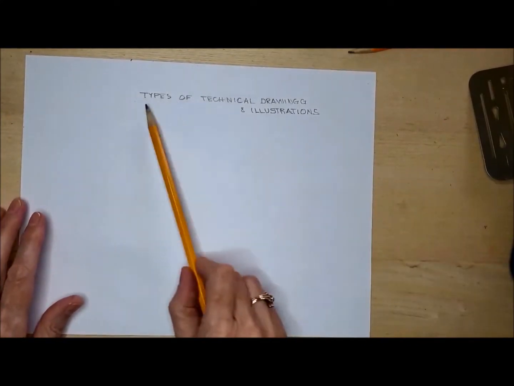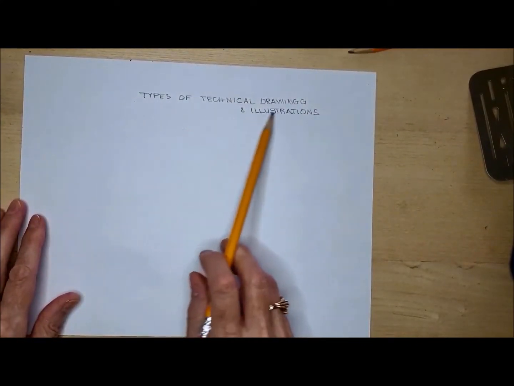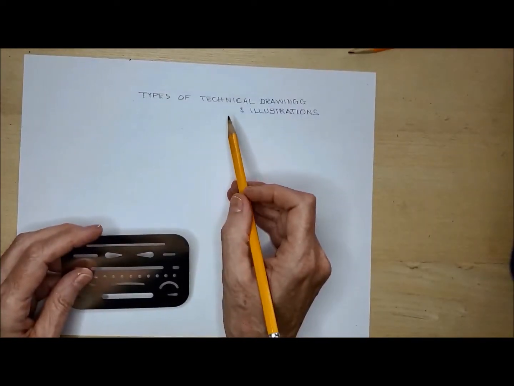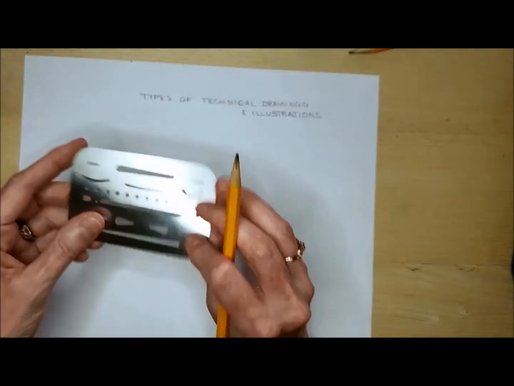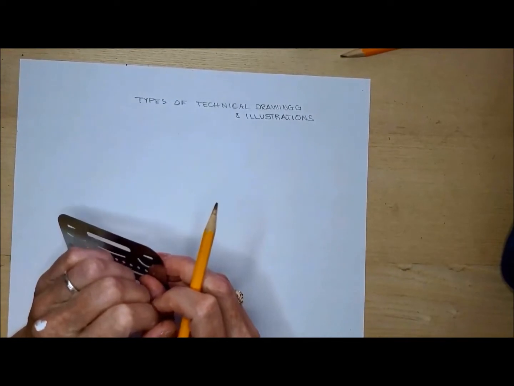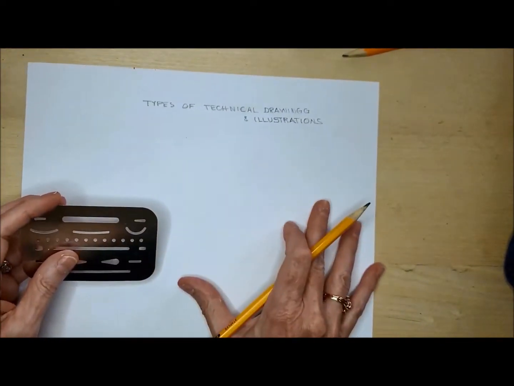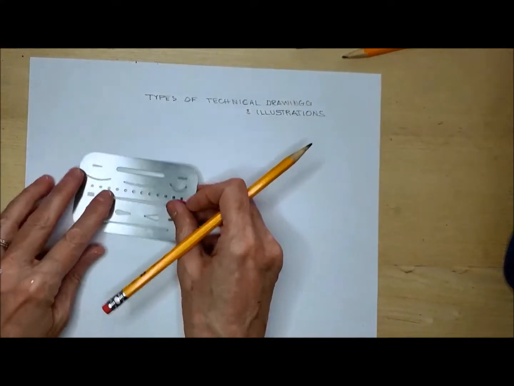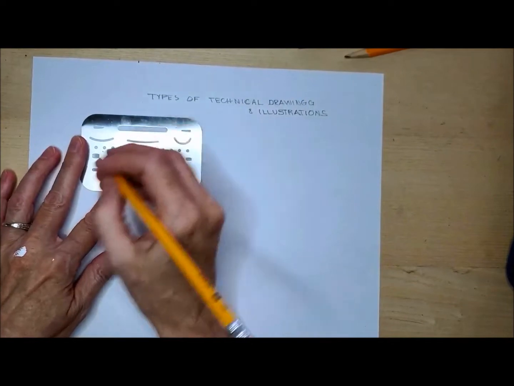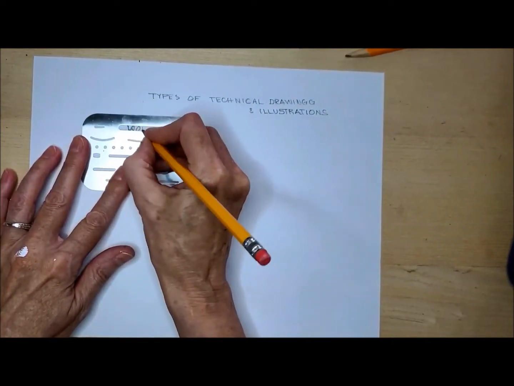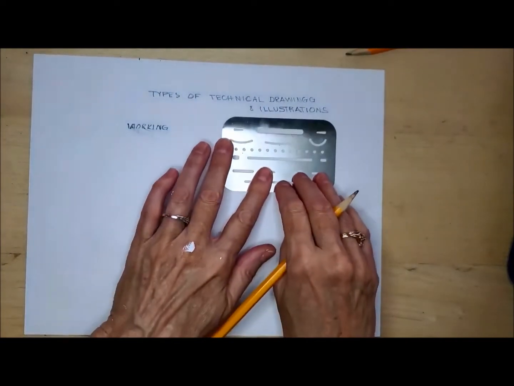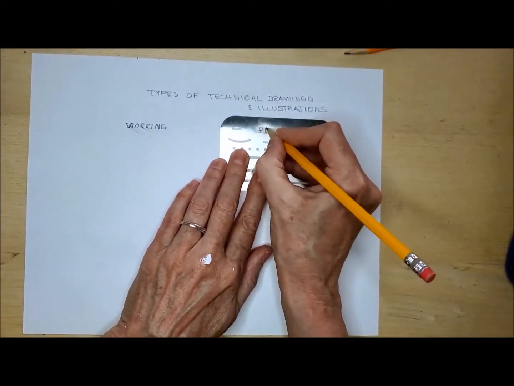Okay, so we're going to talk about types of technical drawings and illustrations. You probably notice how nice and neat that lettering is. We always use capital letters, and I like to use my eraser shield to help keep these letters nice and neat. So the types of technical drawings and illustrations fall into 2 categories. So in your notes, please mark down working, and over here, presentation.